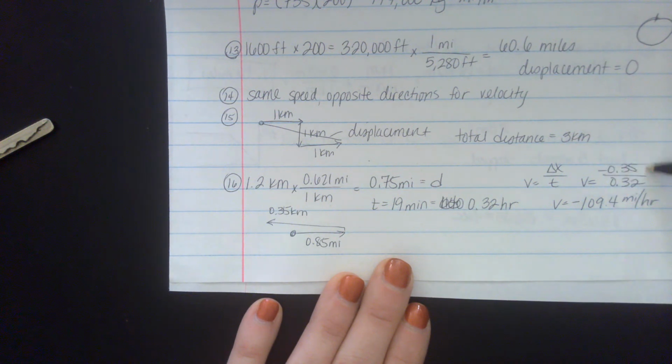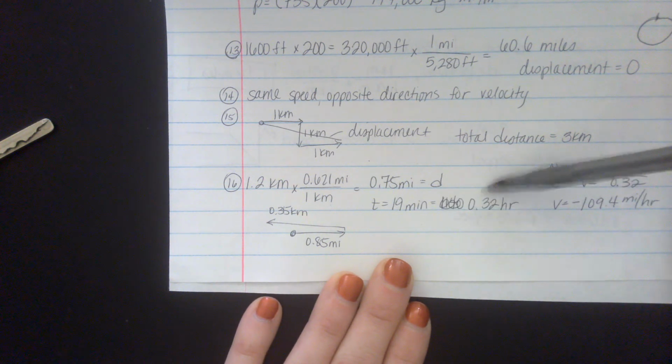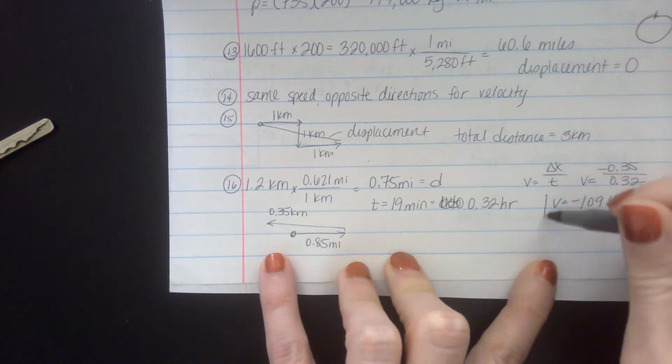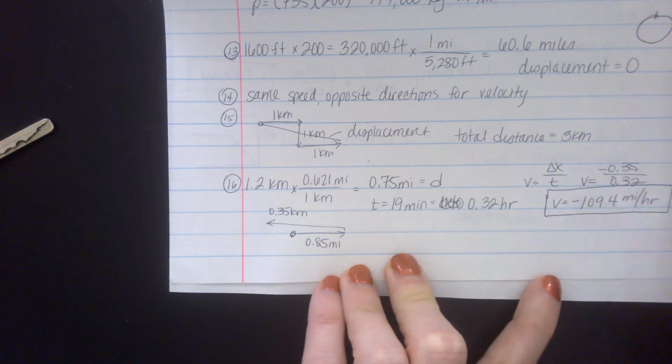So you find her displacement. She's 0.35 miles to the west of where she started. So that's a negative direction. Divided by your time, 19 minutes, put that into hours, 0.32 hours, and you get negative, because she's in the negative direction from where she started, 109 miles per hour.